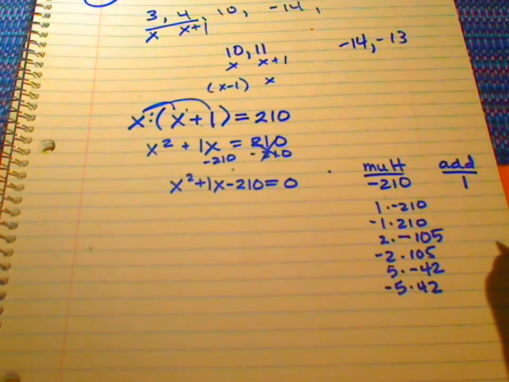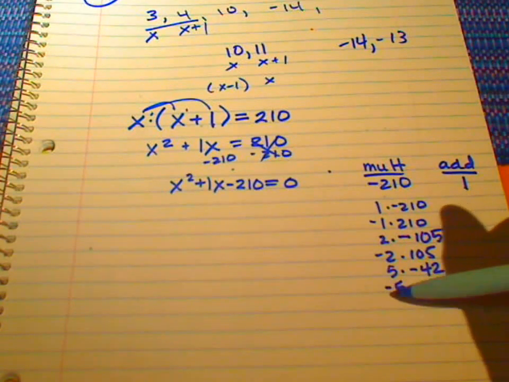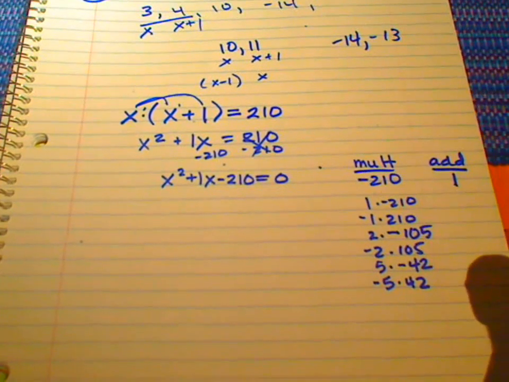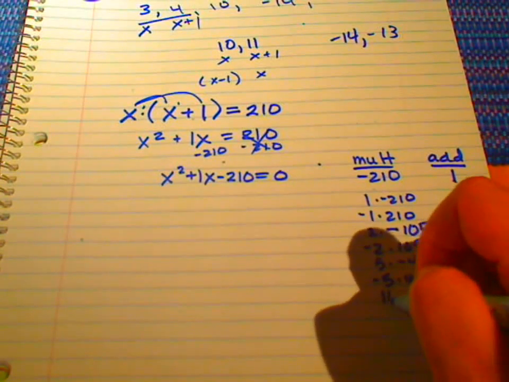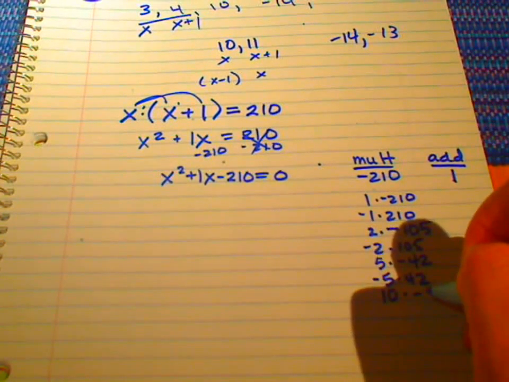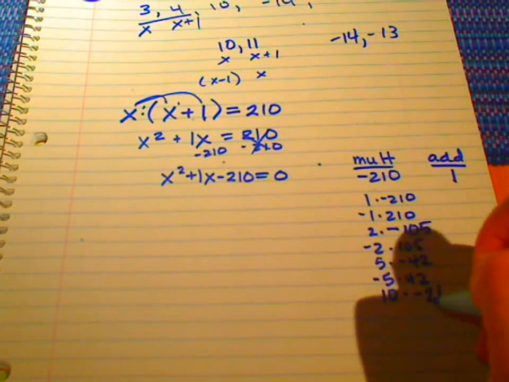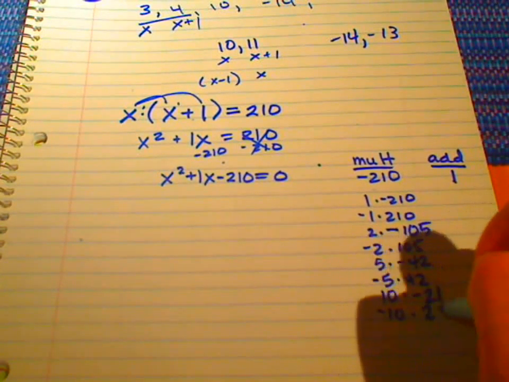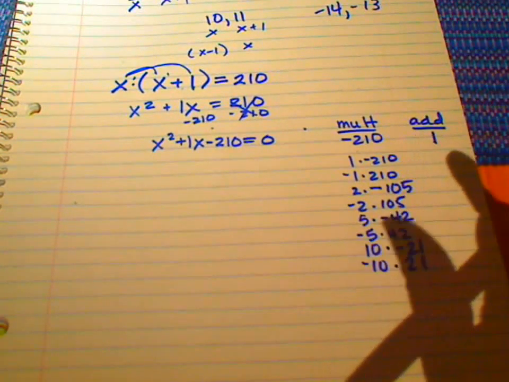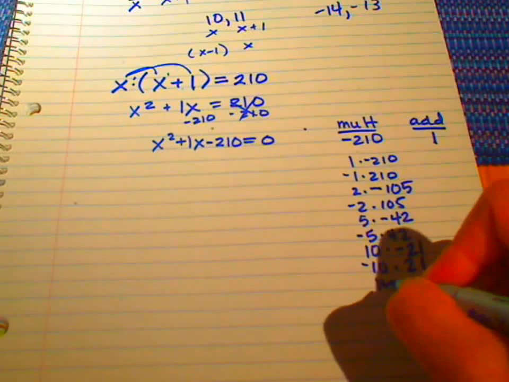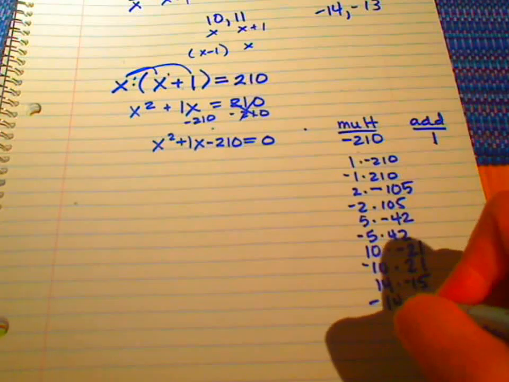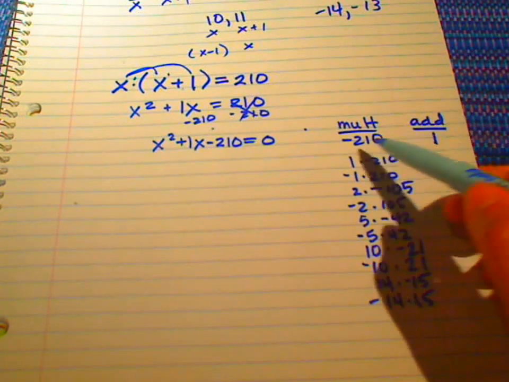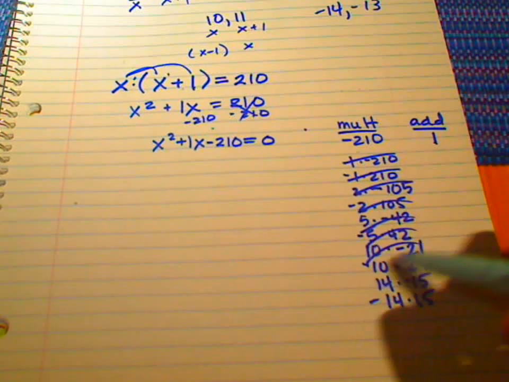7, no. 8, no. And now I kind of realize I need the numbers to get pretty close to 1 when I add them up. Negative 5 and 42 are still kind of far away. So 6, 7, 8, 9, 10 times negative 21. Getting closer, the difference is 11. 12, no. 13, no. 14, yes. 14 times negative 15 and negative 14 times 15. Now, none of these have worked. If you add them up, they don't work out to positive 1.